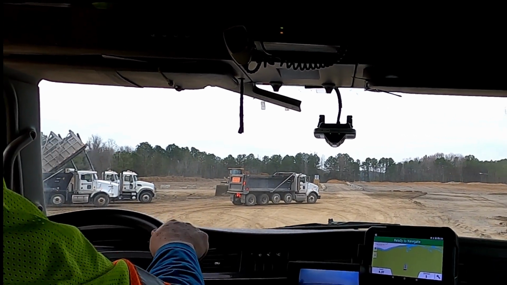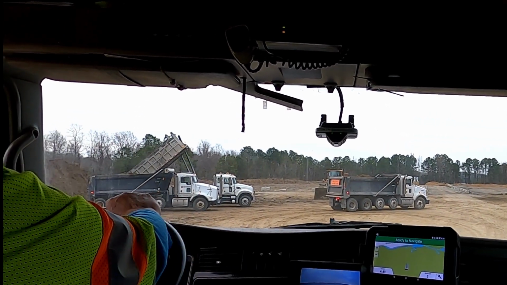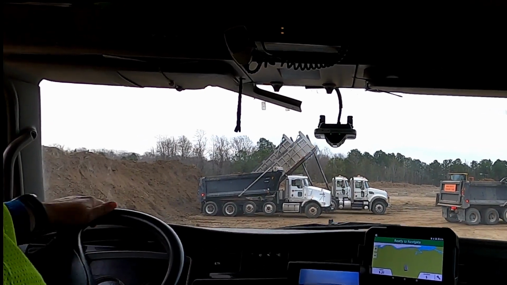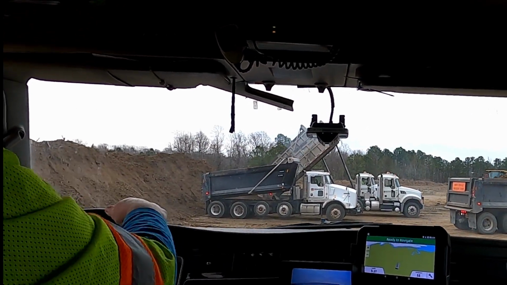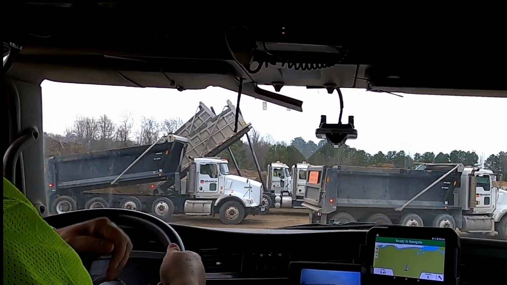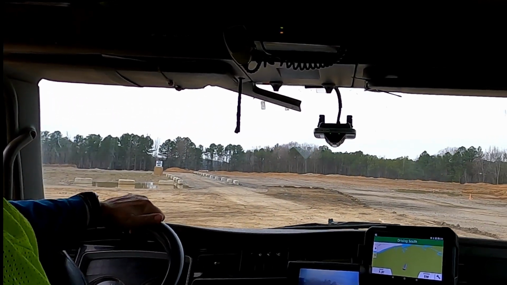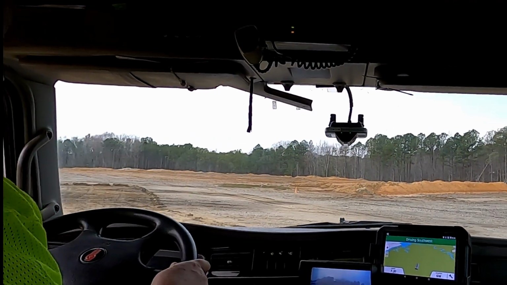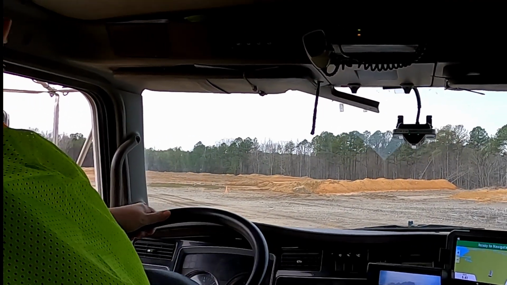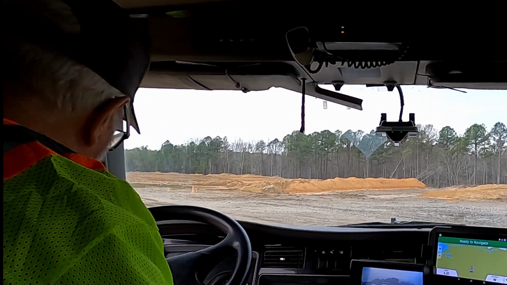This truck in front of me, we have a great view of. I've pulled up and can see them quite clearly out my front window. The front window is not usually the problem for visibility. It's the side and the back, and that's what we're going to be looking at today.